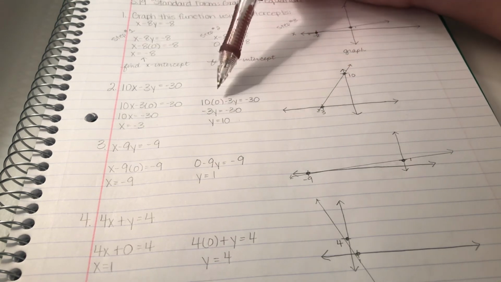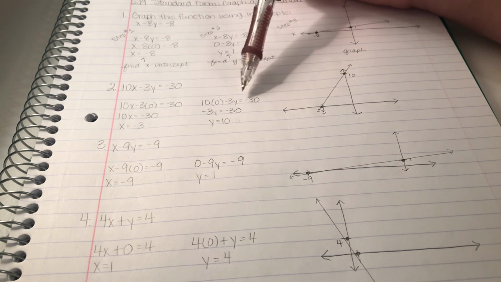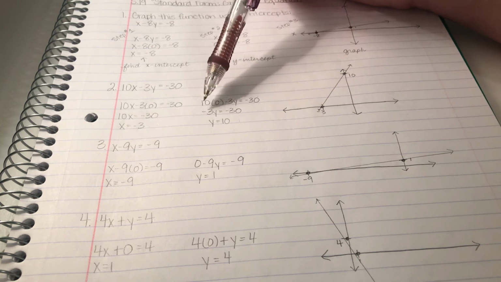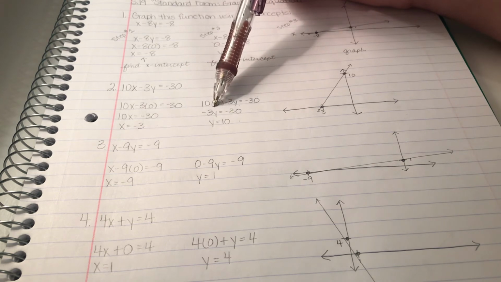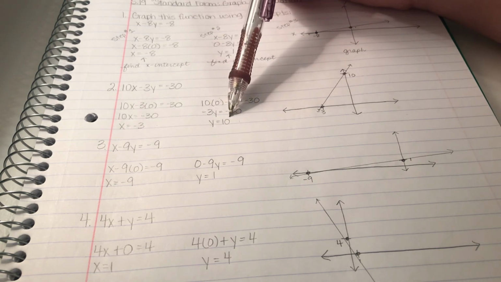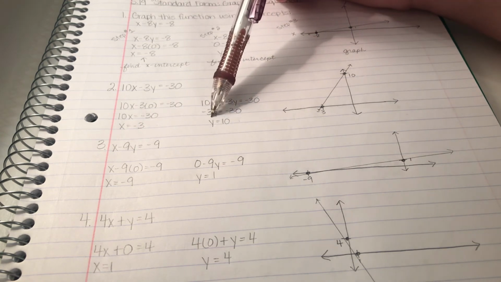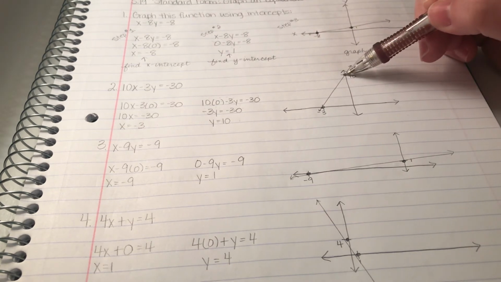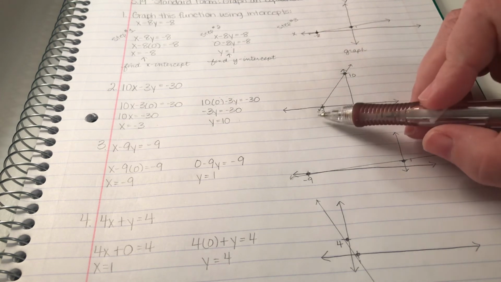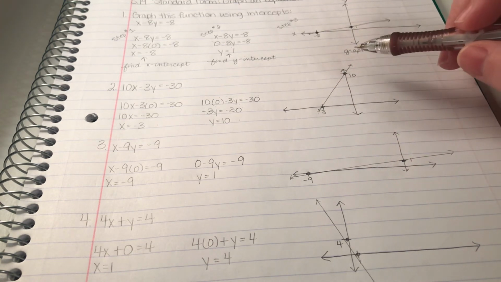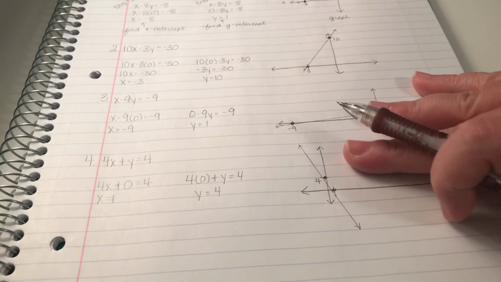Now to find my y-intercept, I plug in 0 for the x. So 10 times 0 minus 3y equals negative 30. This cancels out, leaving me with negative 3y equals negative 30. I would divide both sides by negative 3. That would leave me with positive 10 because a negative divided by a negative, remember, is a positive. So I would use my y-intercept point, y equals 10, to plot my second point. And then if I was graphing by hand, which I did here, I would use a ruler to connect those 2 dots. But remember, if you're doing it on the computer, when you plot that second point, it will automatically connect them to form your line.